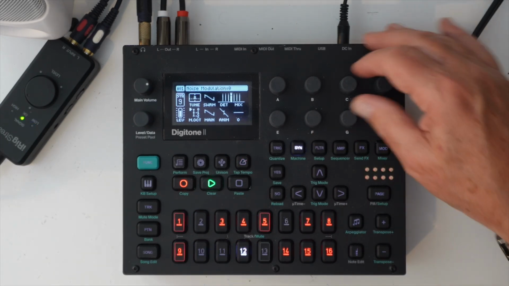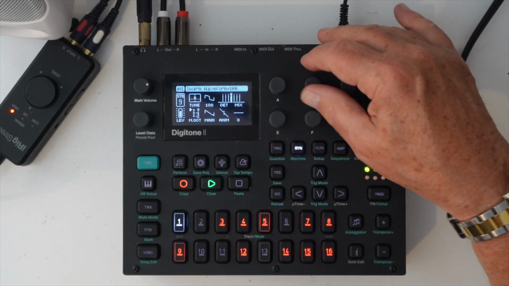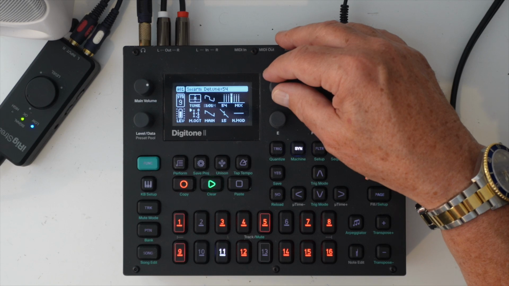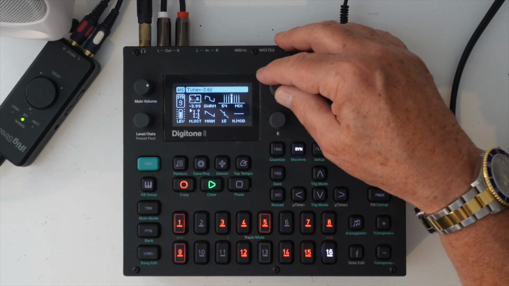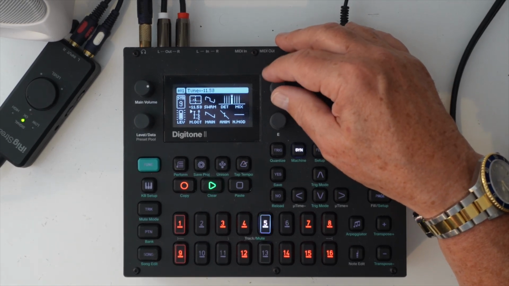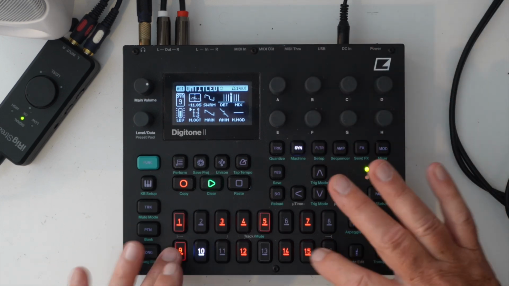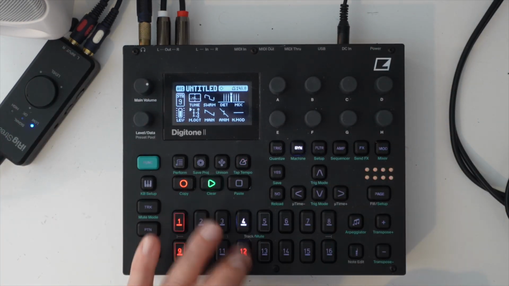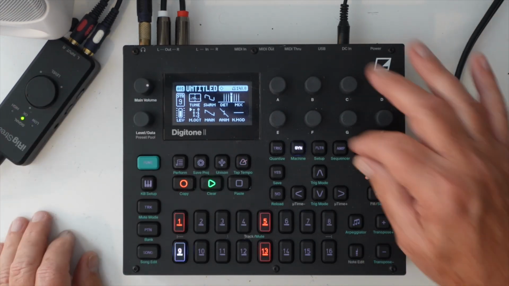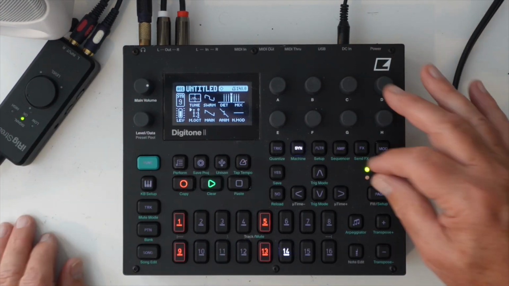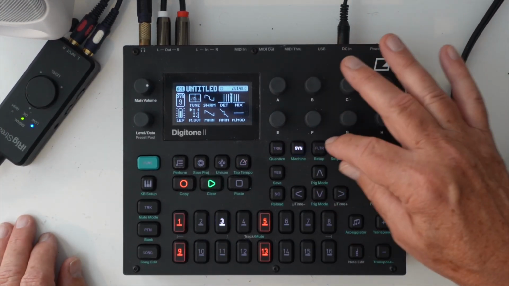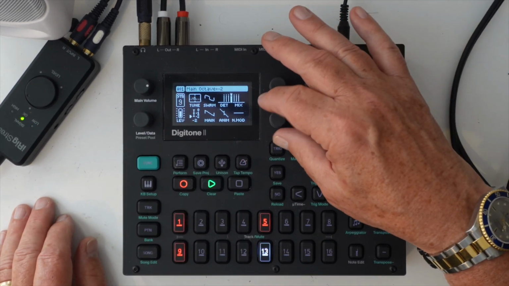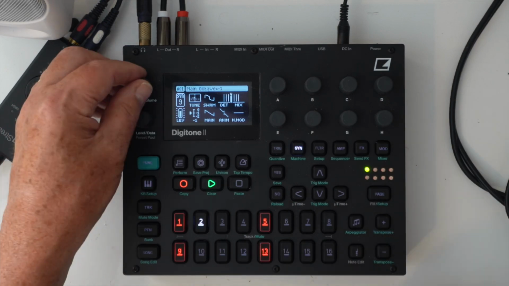That's more adding noise. That's more of a bass. What else can we do to it to make it interesting? That's interesting.